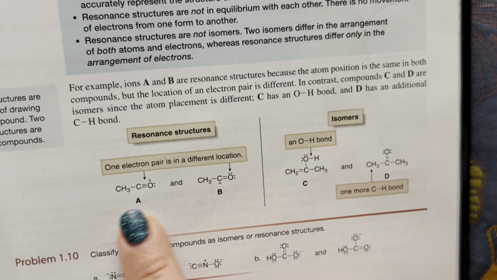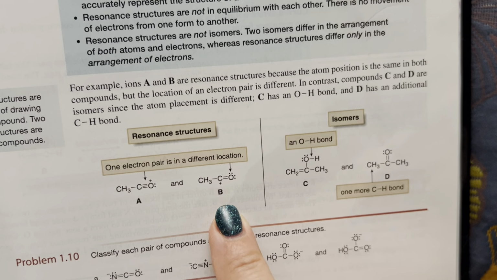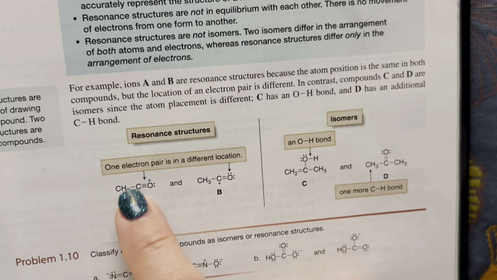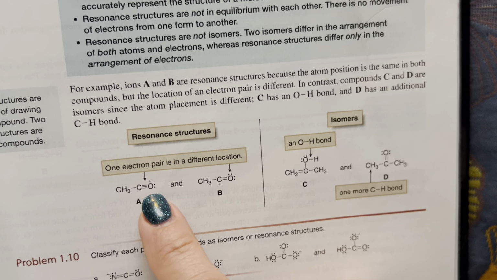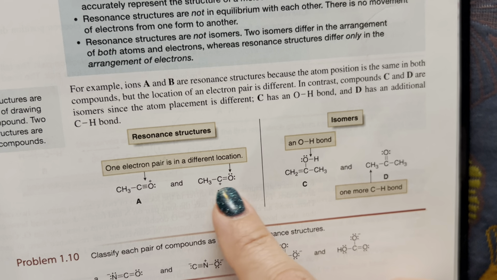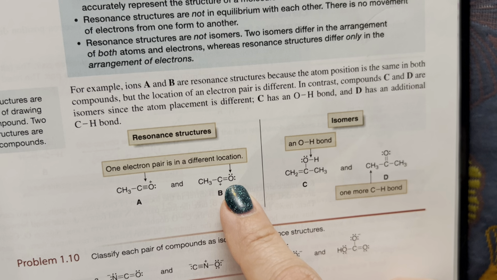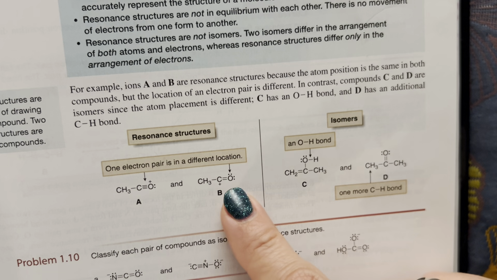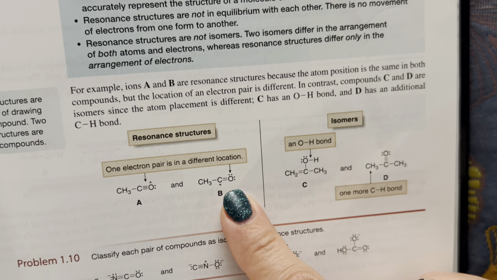Okay, so that's true for A and B. These are resonance structures because look at these structures. We have methyl, we have carbon, triple bond here to oxygen, whereas here it's a double bond, right? And the positive charge is on the carbon there. So the electrons have moved, but the atoms are all in the same location.